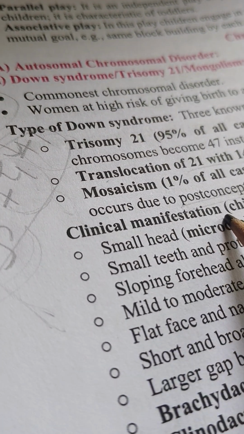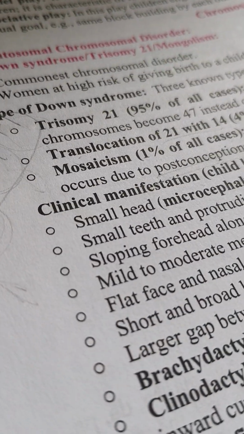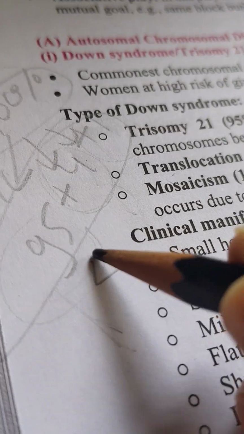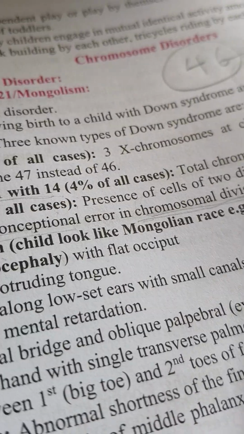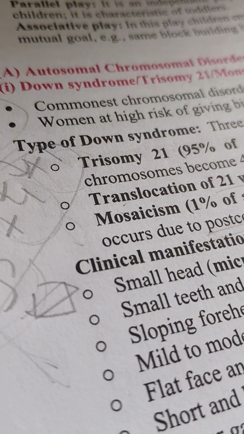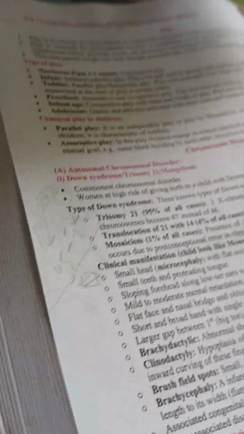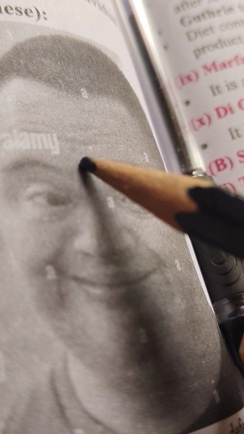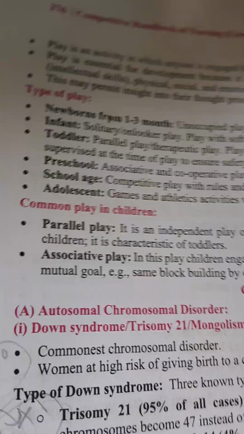Okay, so clinical manifestation, what the child will look like. Clinical manifestation, very very important. The child looks like the Mongolian race, that is Chinese, Tibetans and Japanese. Small head, microcephaly with flat occiput. The head is supposed to be small because of microcephaly. We don't know the meaning of occiput here.